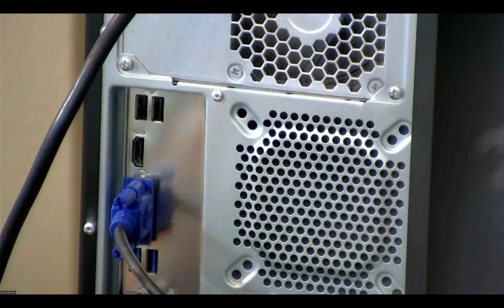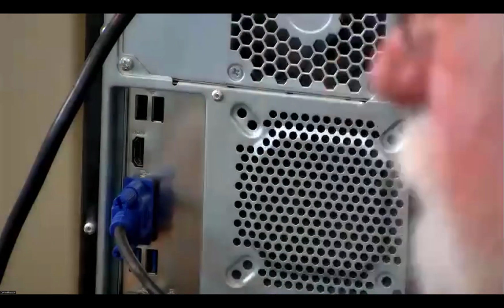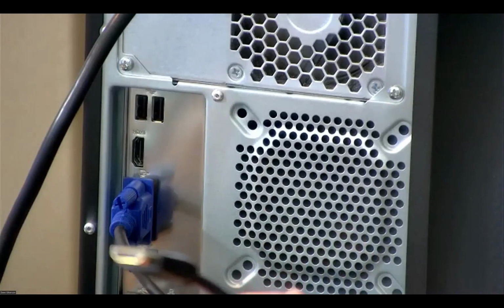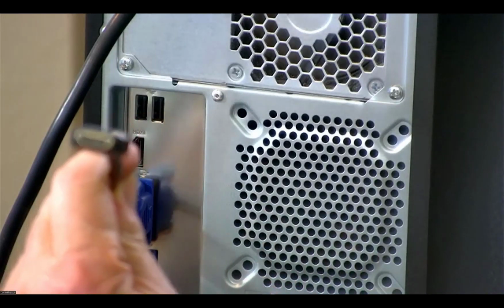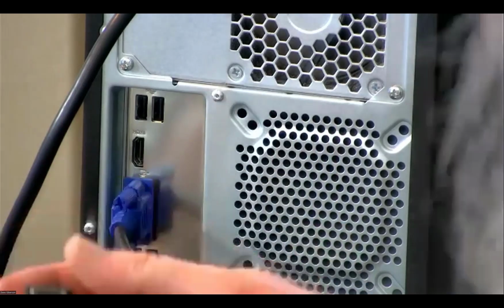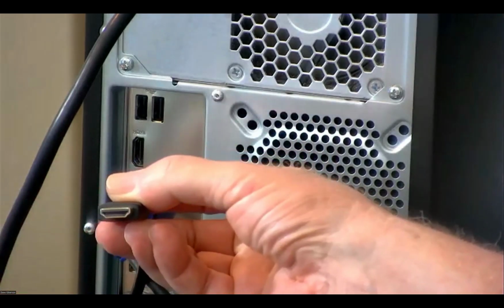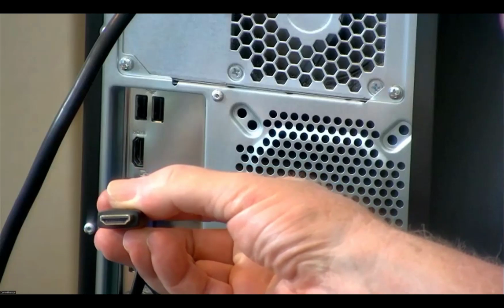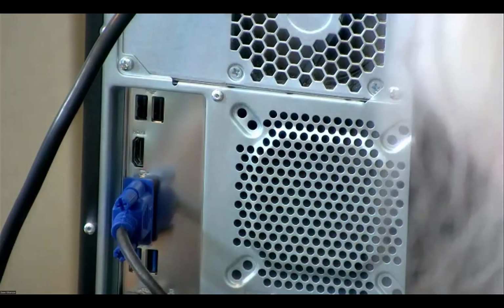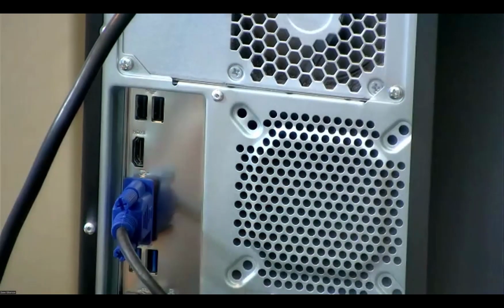So I need a cable with an HDMI connector on the end, and here is one. Let's see if I can get it to focus on that. There it is. Okay, that's an HDMI cable. And then I've got to go and look at my monitor and see what I've got on it.